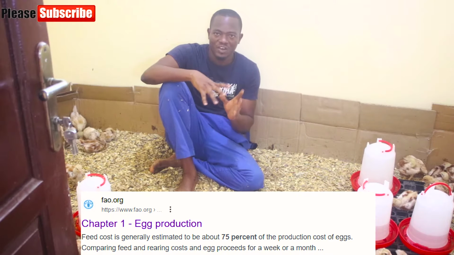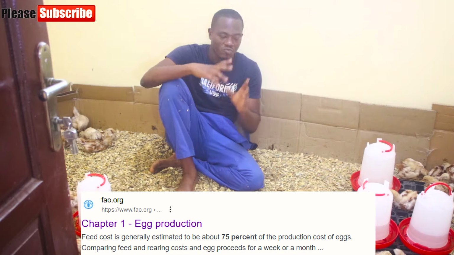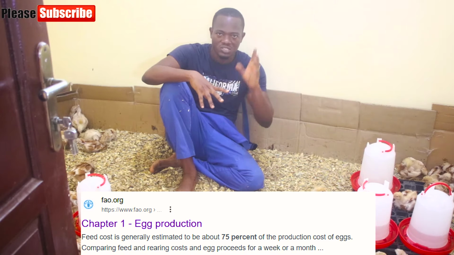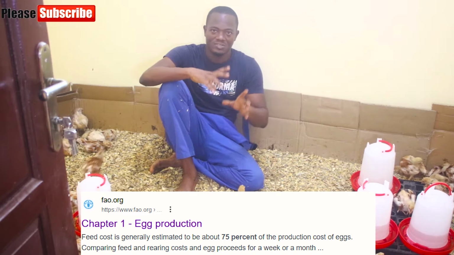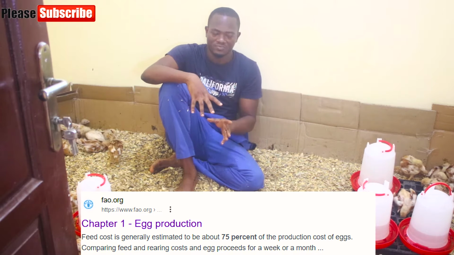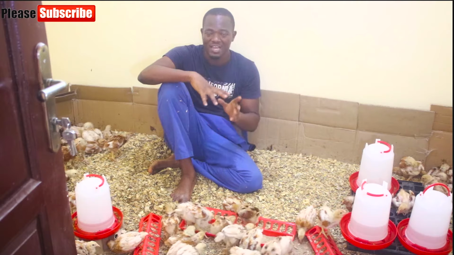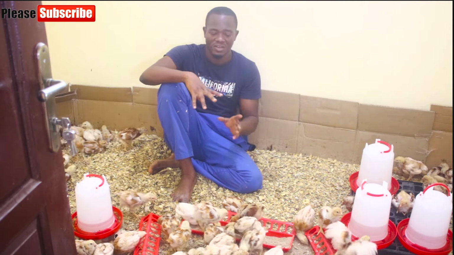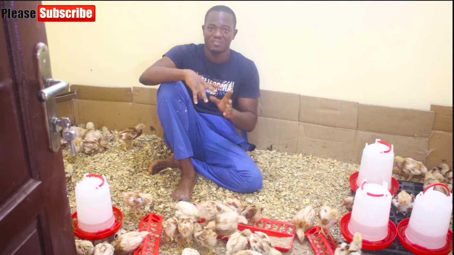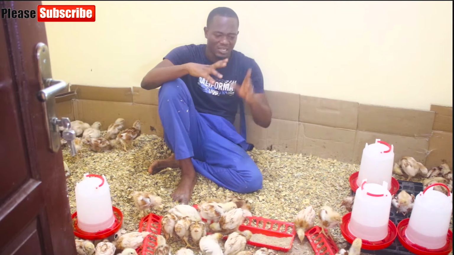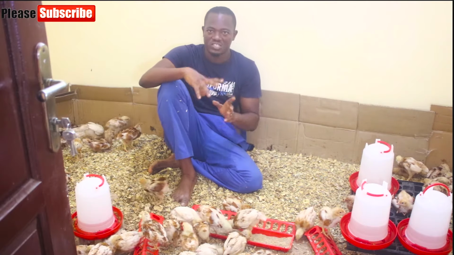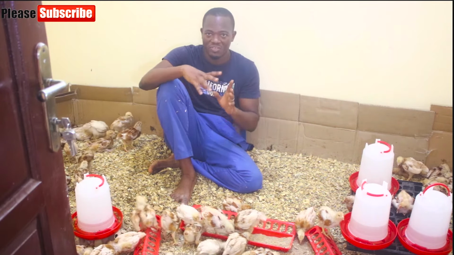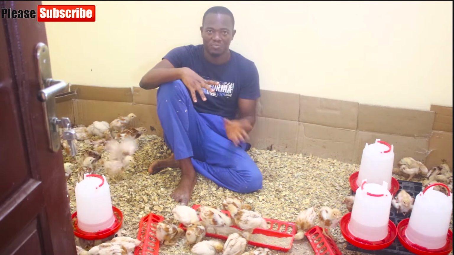70 to 75% of the total cost of raising poultry birds goes into feed. Now, the layer birds consume a lot of feed, and so you should be preparing to buy a lot of feed in order to arrive at your goal of making $500 monthly. In as much as you are buying feed, your profit is assured. Once you are able to do everything right, you are going to make your profit.